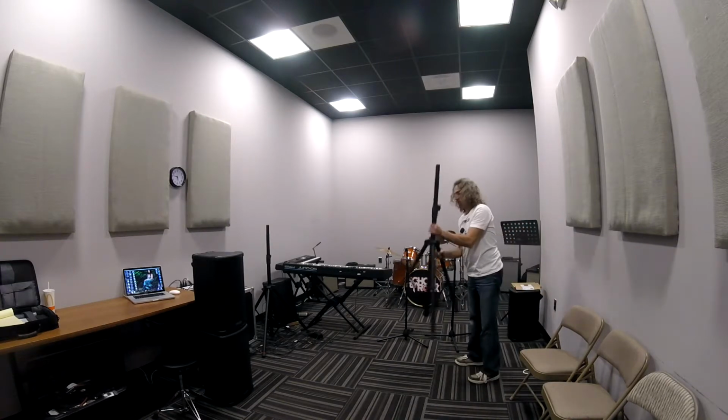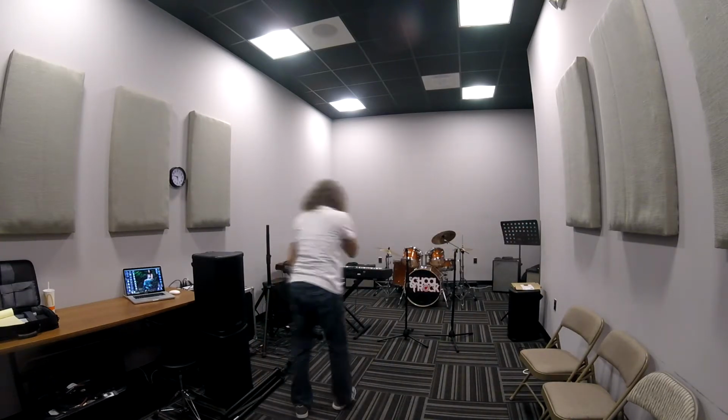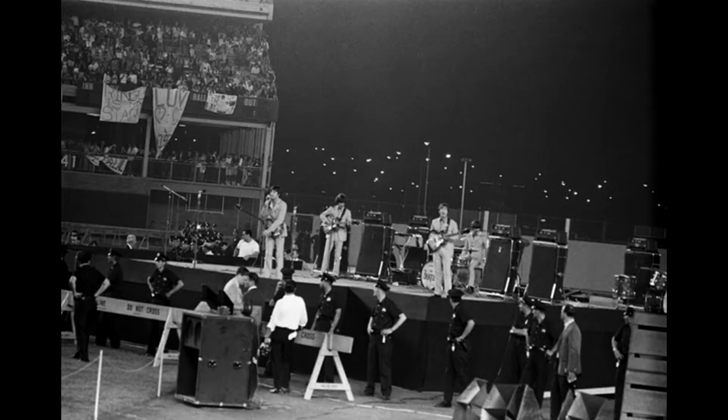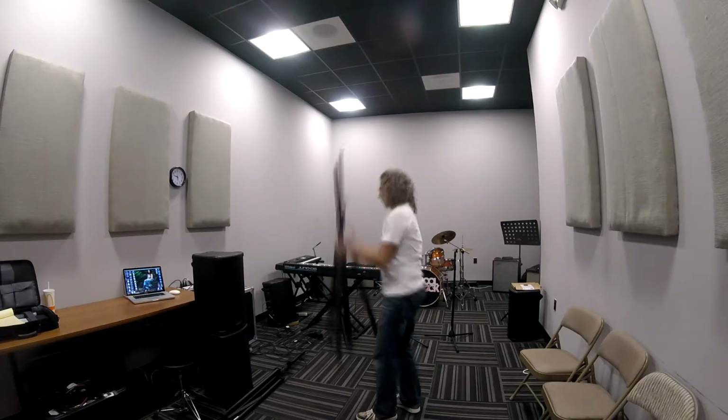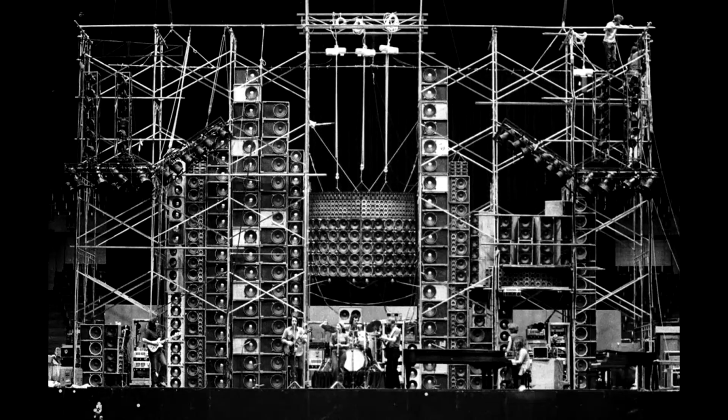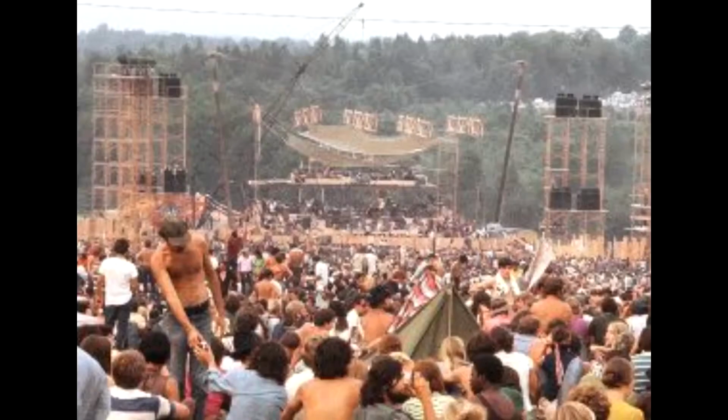Here are some early examples of concert PA systems. The Beatles at Shea Stadium in 1966. The Grateful Dead and their Wall of Sound. The Festival Stage of Woodstock.